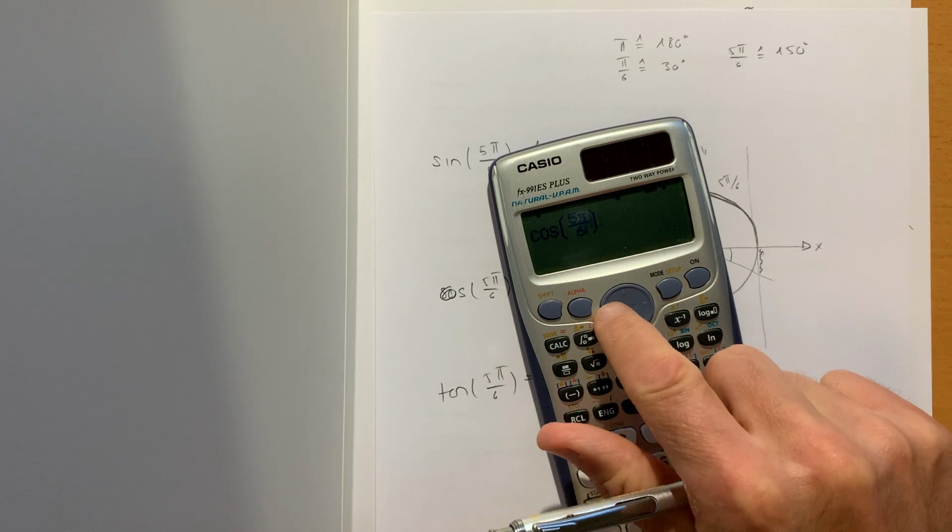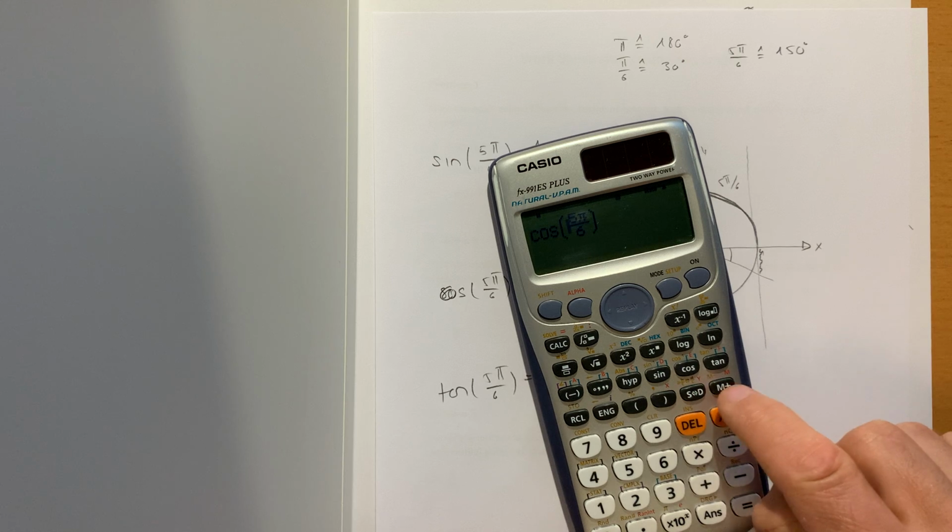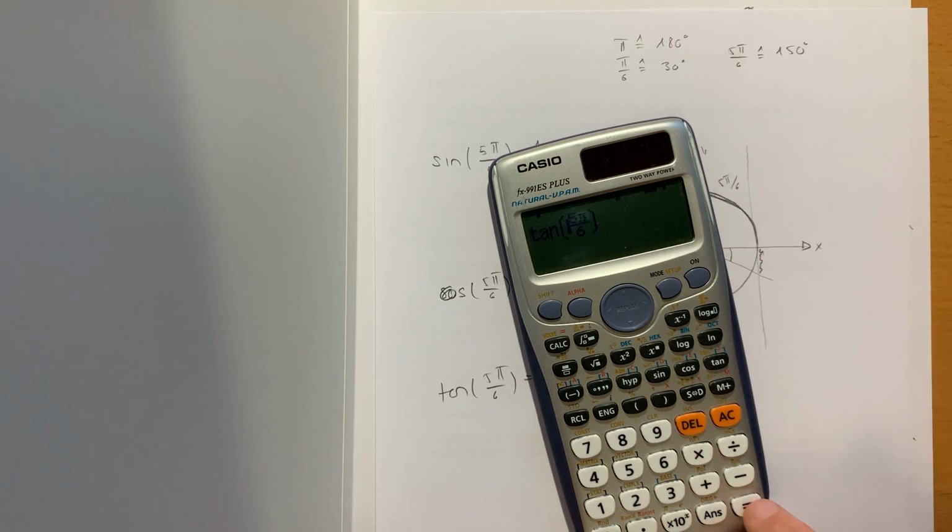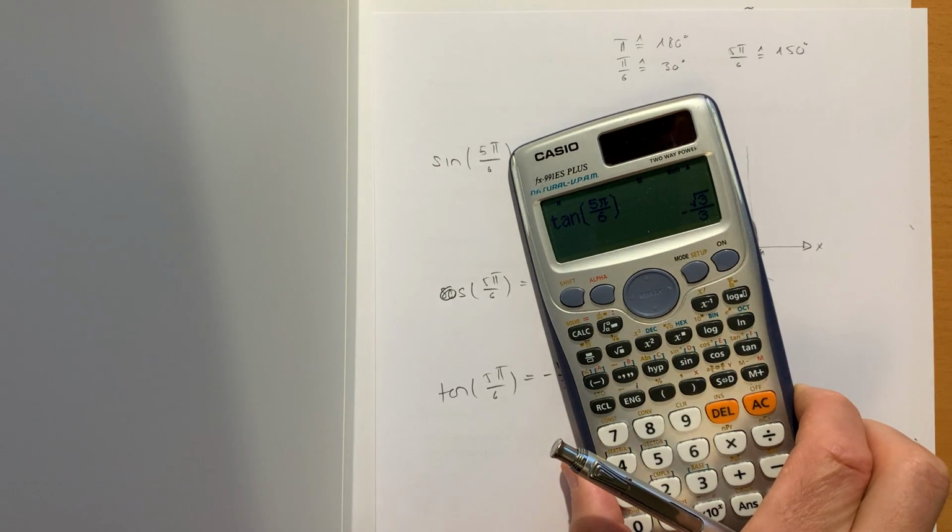Let's do this again with the tangent now. It's minus the square root of 3 over 3.